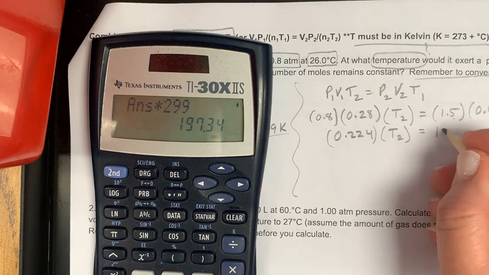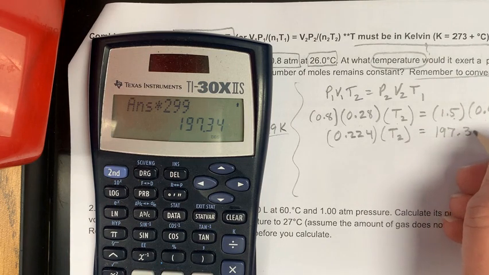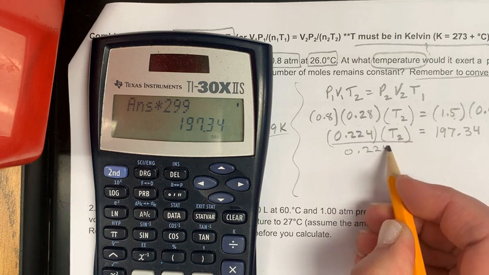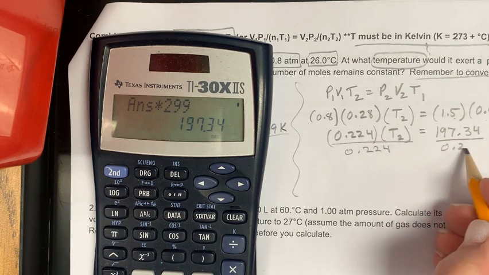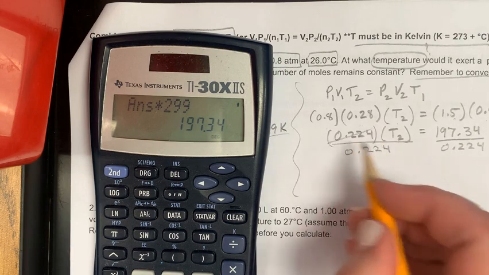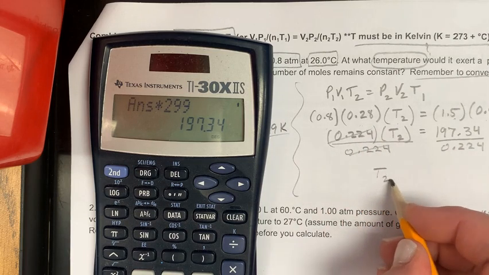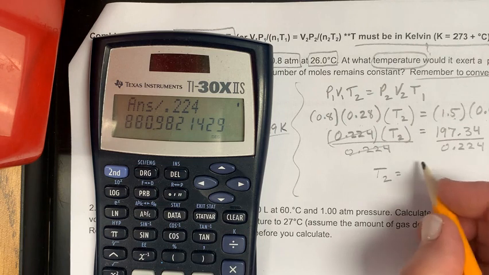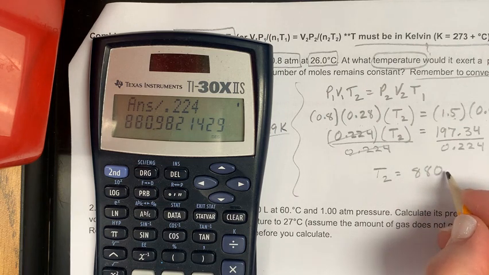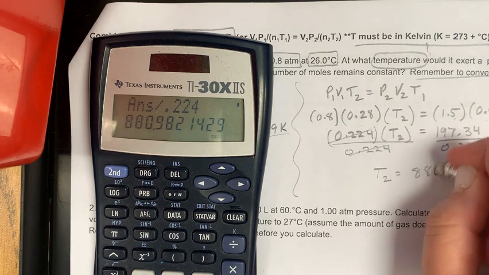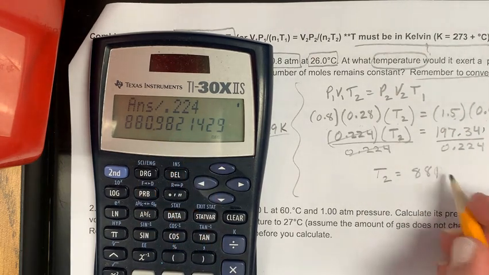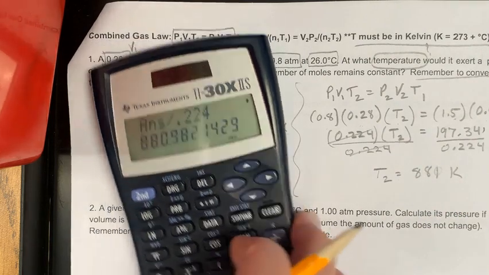That's 197.34. Now we divide both sides by 0.224. Cross cancel. T2 equals 197.34 divided by 0.224, which is 881. Let's round it to the nearest whole number, rounding the 0.9 up to a 1, and this is in Kelvin.